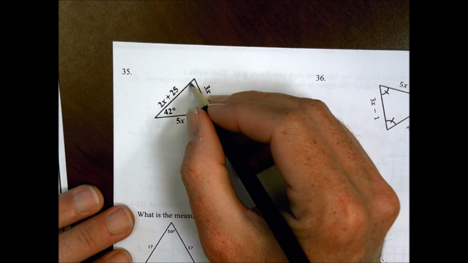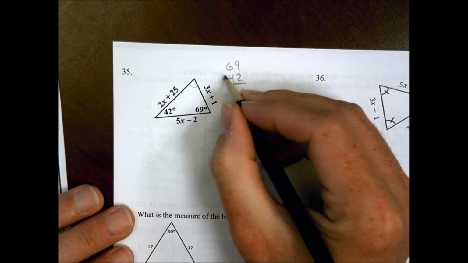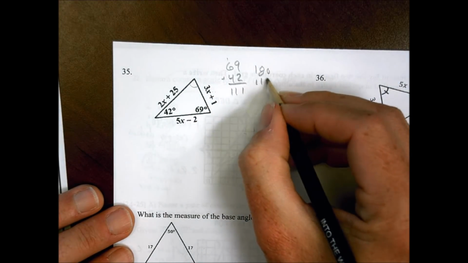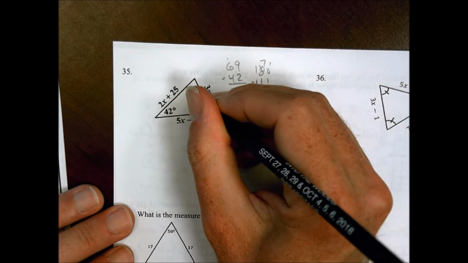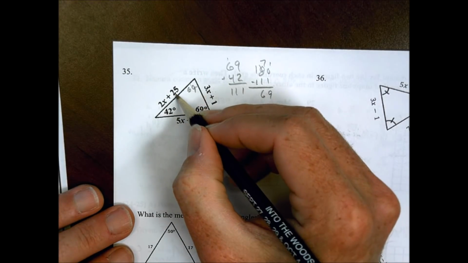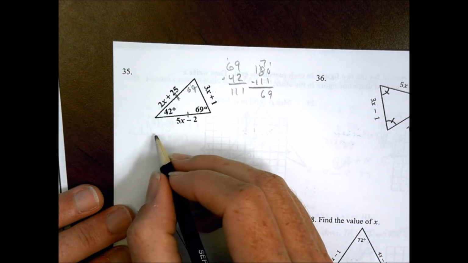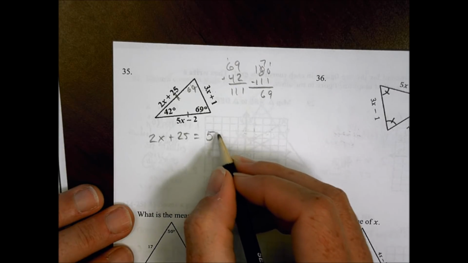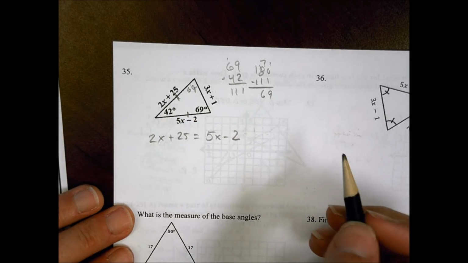So if I begin with a 69 and a 42 and I add that up, I have 111. So I take 111 away from 180 to find out that this space right here is a 69. Because that's 69, that means that this length is going to be the same as that length there. So that would mean that 2x plus 25 is equal to 5x minus 2. That side equals that side. I can set them equal to each other, and now I can solve for x.